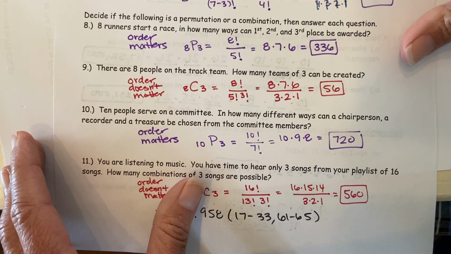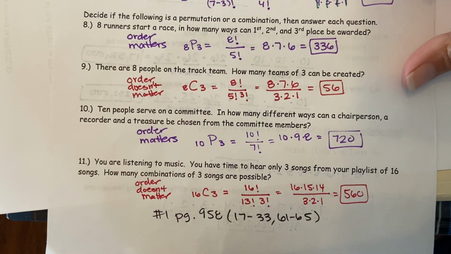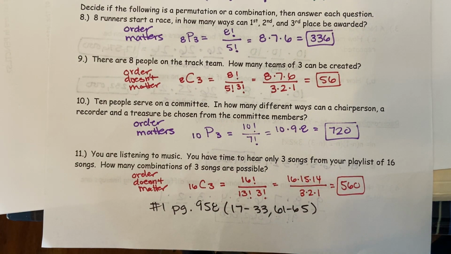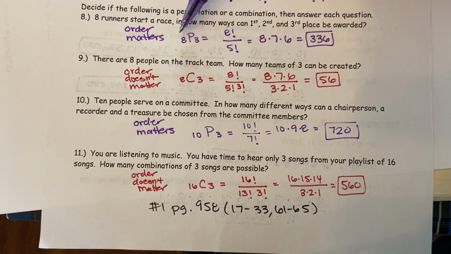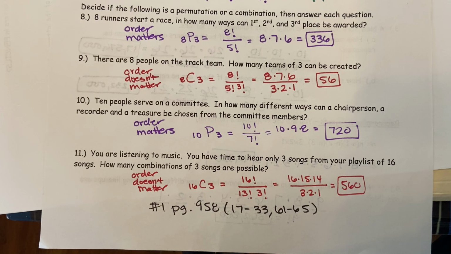Looking at 8, 9, 10, and 11, we want to choose whether or not it's a permutation or a combination. Number 8 says that 8 runners start a race. How many ways can first, second, and third place be awarded? Here, the order matters. There's a difference between getting first place or second place or third place. So if the order matters, I want to know how many ways can I permutate 3 out of the 8 items. So I'm going to take 8 permutating 3, and that's going to give me 336.